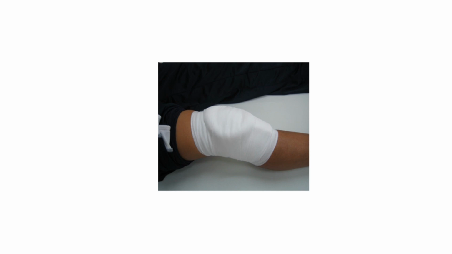After the case introduced this time, I performed brace therapy that compresses the tibial tuberosity and the patellar tendon in 3 patients with Osgood-Schlatter disease.